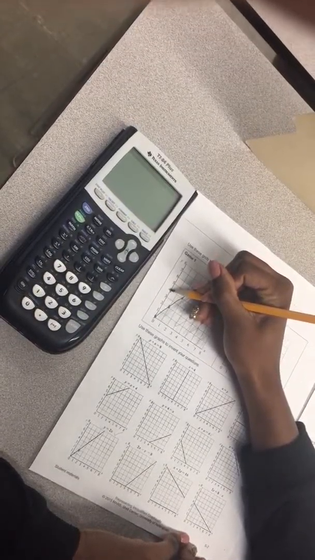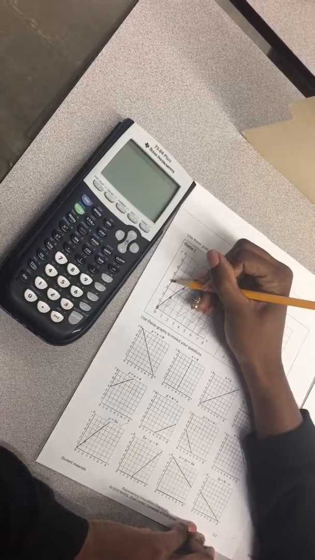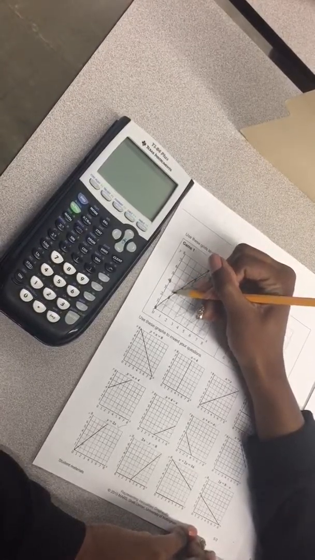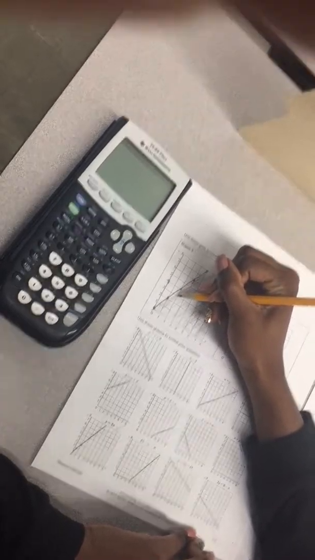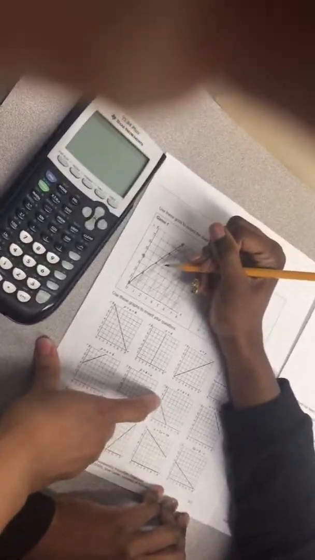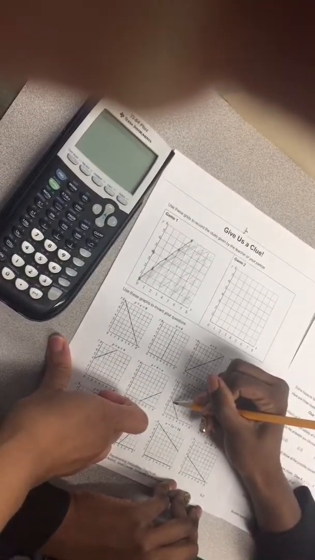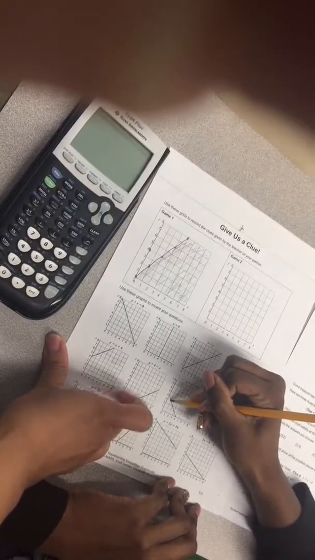All right. Now look at the slope. What are they doing to get from one point to the next? 2 over 1. Okay. Put a point. The first point is on the y-axis. Where's the next point? Right here. Okay. So count.